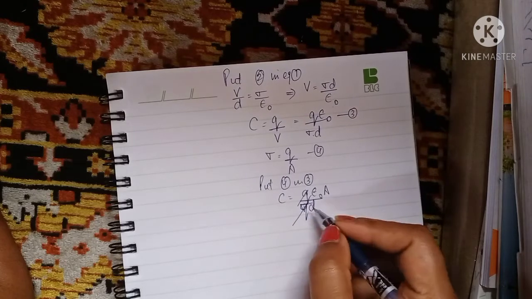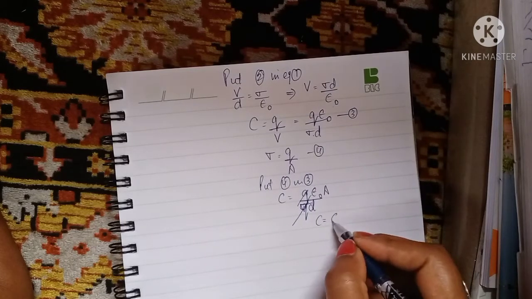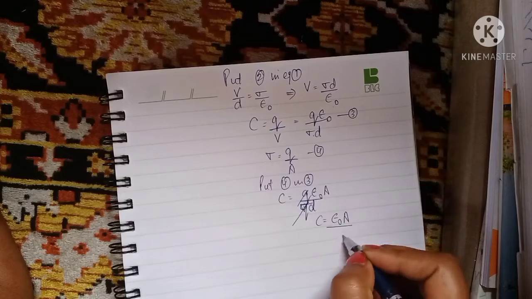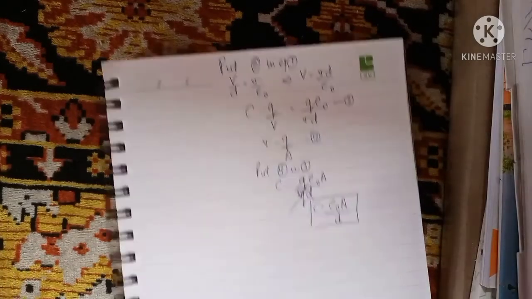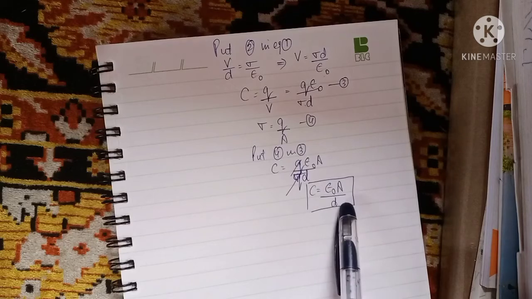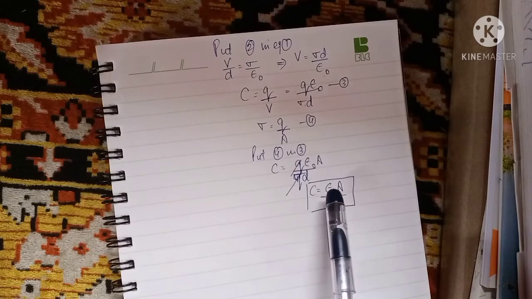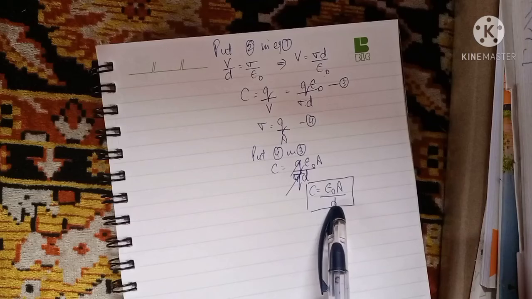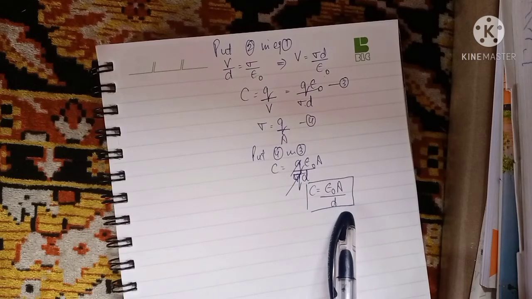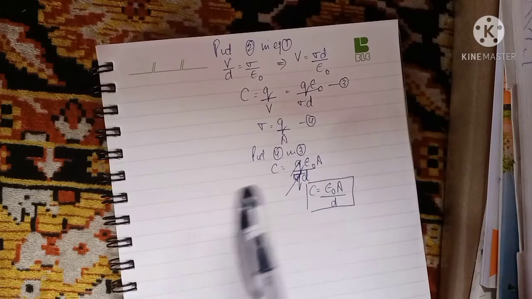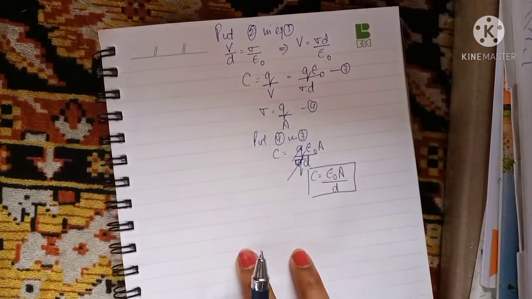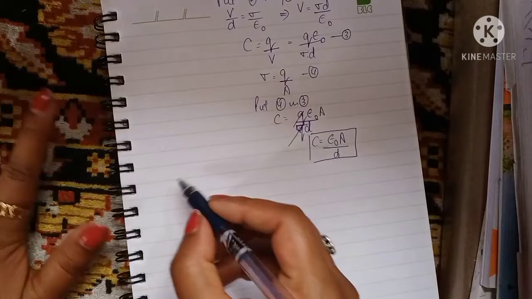So Q and Q are going to be cancelled, and what you have is the capacitance of the parallel plate capacitor as C equals epsilon naught A over D. It means the capacitance of a parallel plate capacitor depends directly on the area. That means the larger the area, the larger the capacitance, and it is inversely proportional to the distance between them. That means if the distance is increased, the capacitance is decreased. In this way you will calculate the capacitance of a parallel plate capacitor.